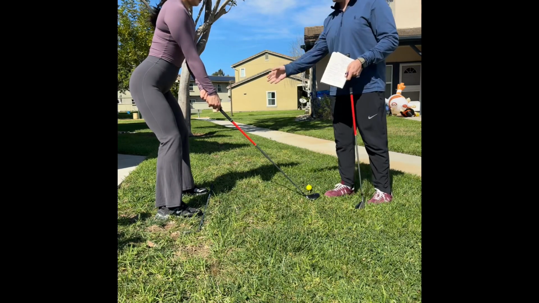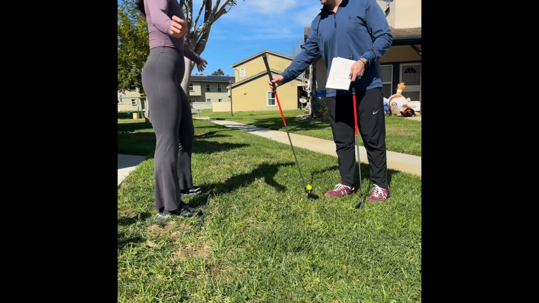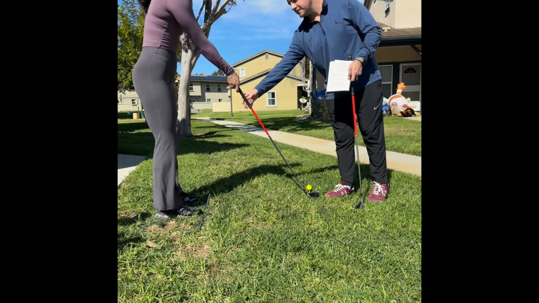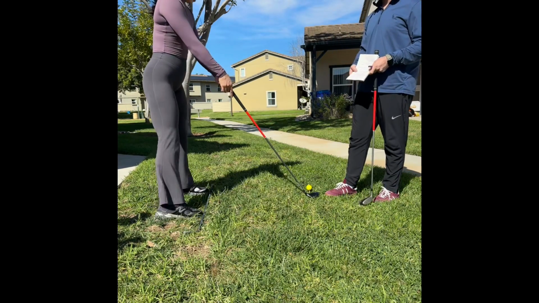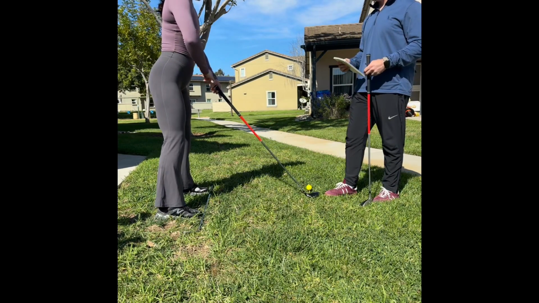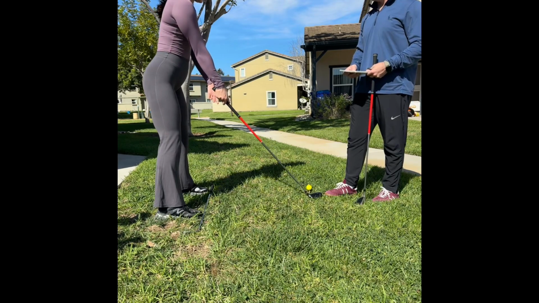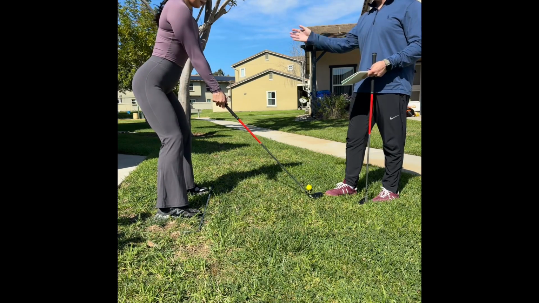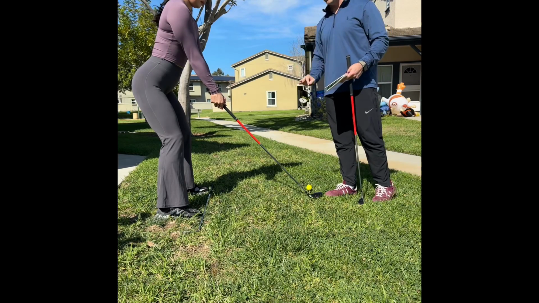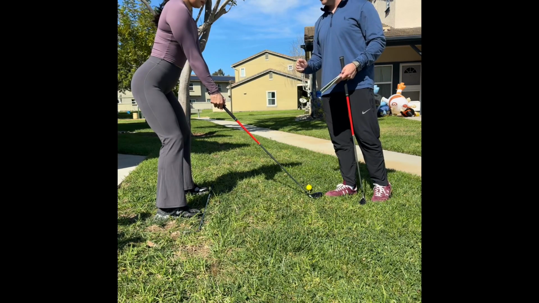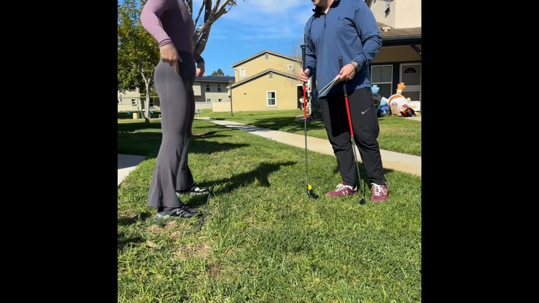Perfect. Okay, let's do it a couple more times. At your own pace. Here you go. So this is essentially freezing all of your joints and just working on some fine motor skills and placements. Okay, here we go.